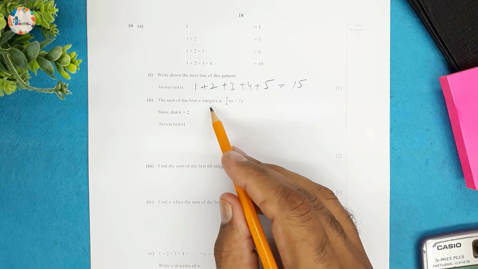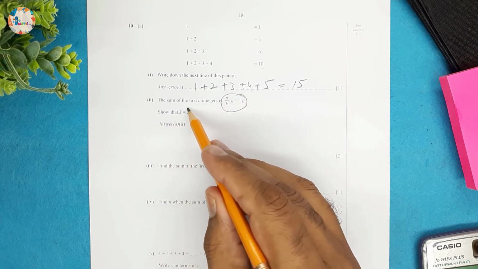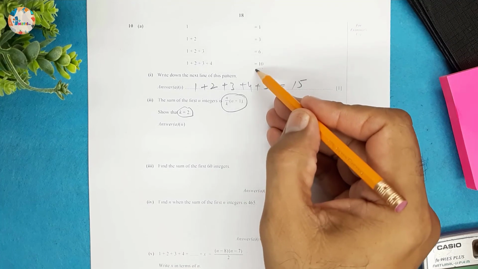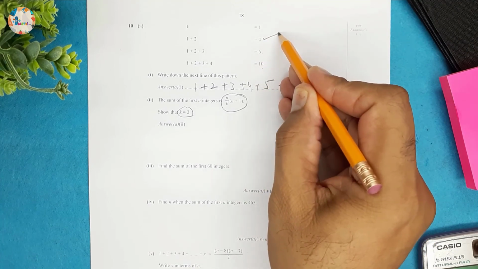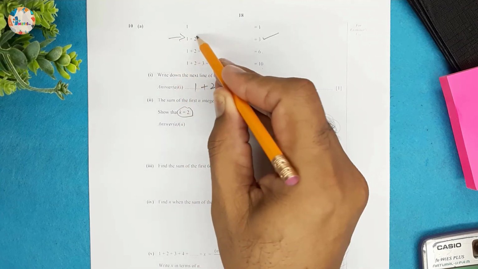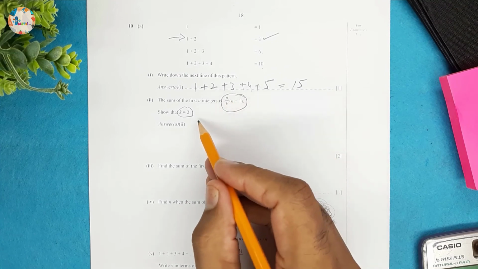Now the sum of the first n integers is provided, this one. Show that k is equal to 2. For this one we can take any of this sequence. For example, we are taking this, so n will be equal to 2. This is the second term which we are taking, and the second term is equal to 3.